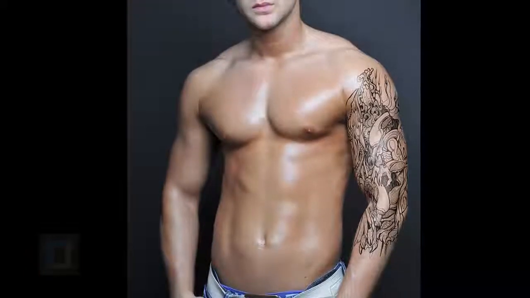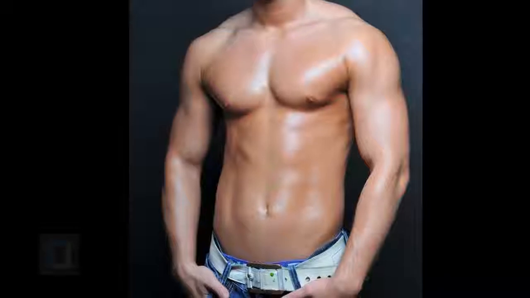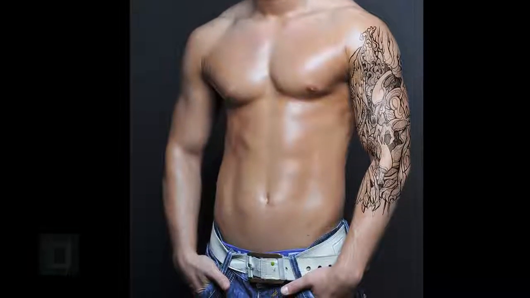In this video, I'm gonna show you how you can apply a realistic looking fake tattoo using Photoshop. So let's get started.